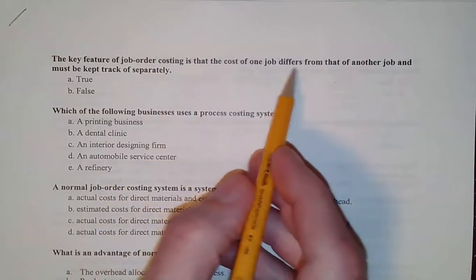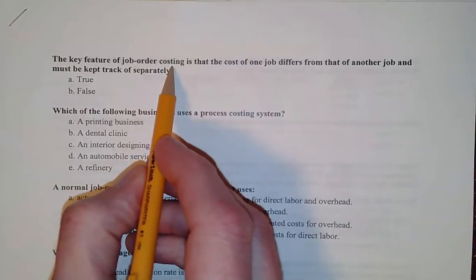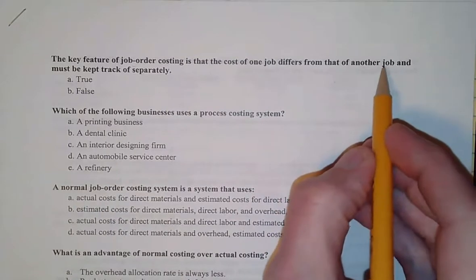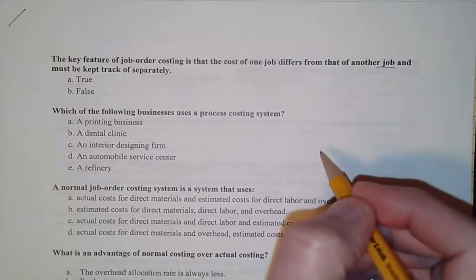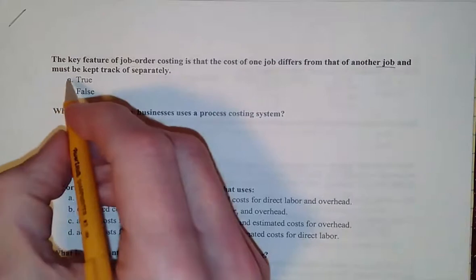And this is most definitely a job order costing technique that we would use. We're going to keep track of each job individually, that's kind of a key word here, so that we can determine whether or not we're making any money on it.